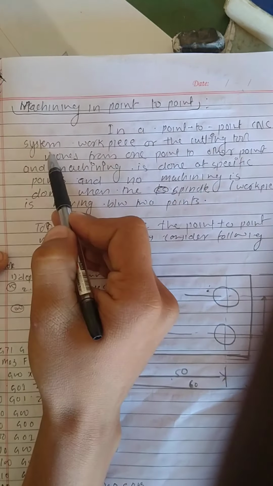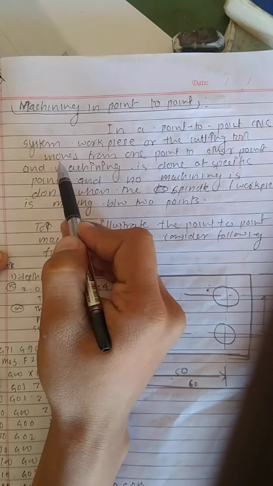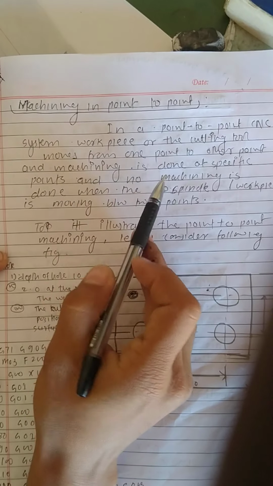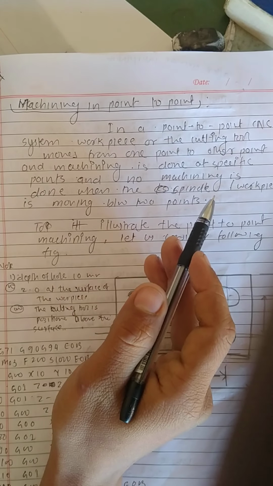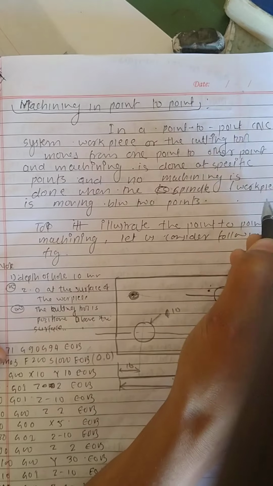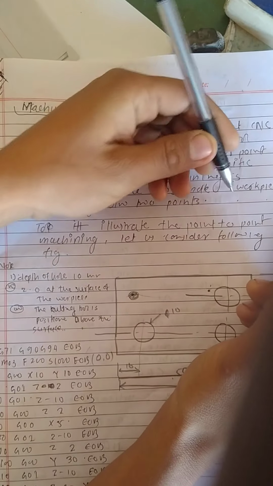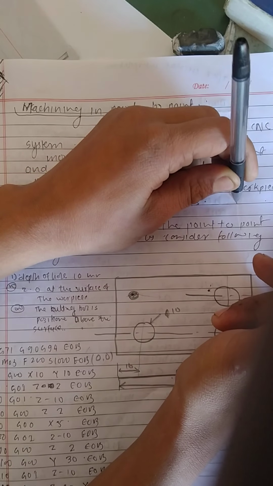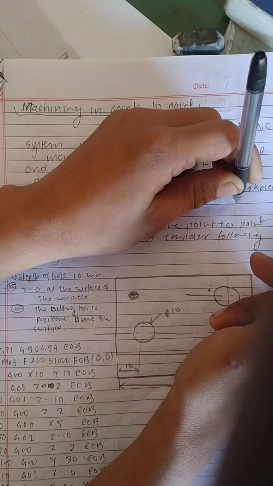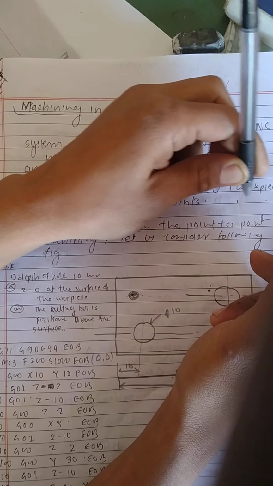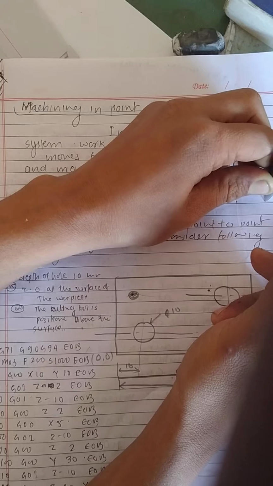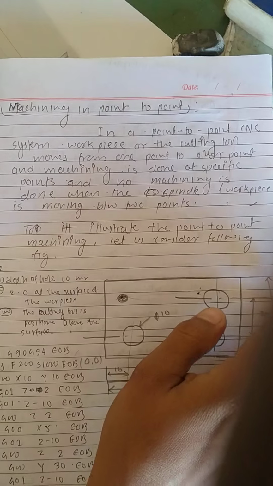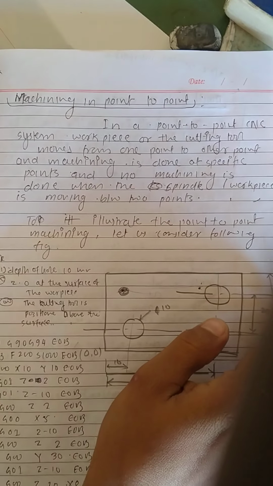In a point to point CNC system, the workpiece or the cutting tool moves from one point to another point and machining is done at a specific point. As its name suggests, if I have to drill here and here, then I will program the machine to first go to here and drill it, then come above the surface and go to this place and drill here. In this way we program a CNC machine. We have to instruct the machine.